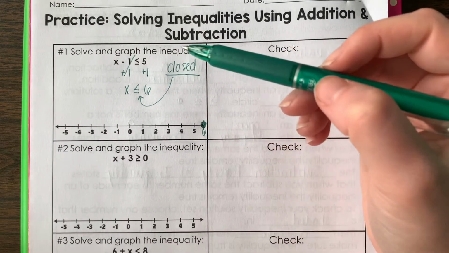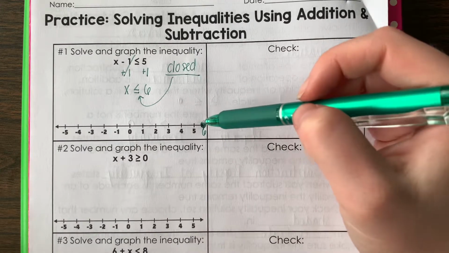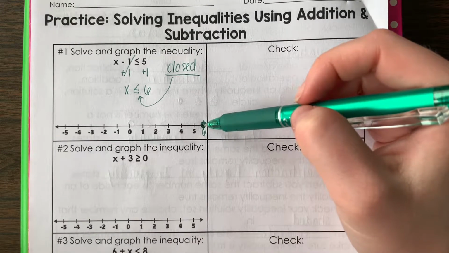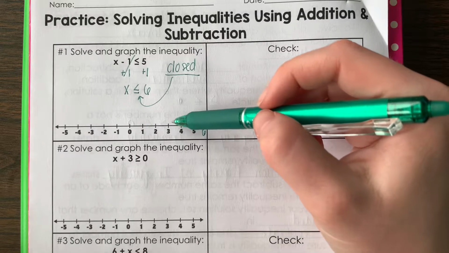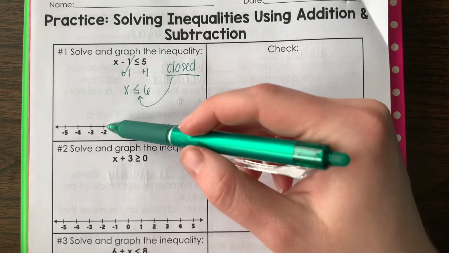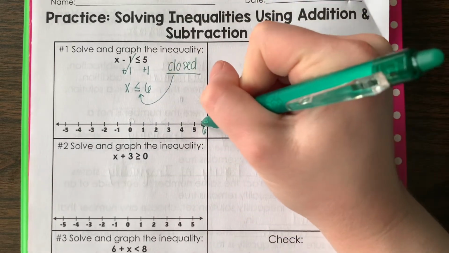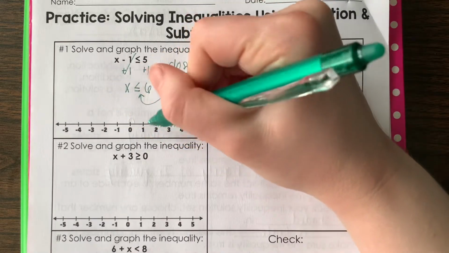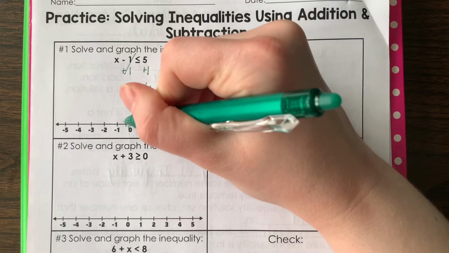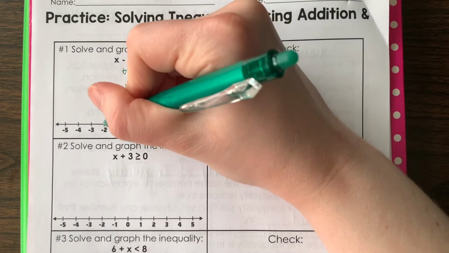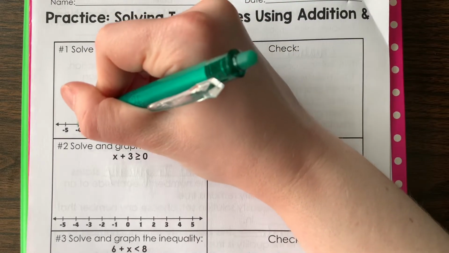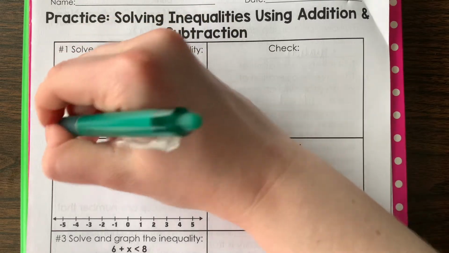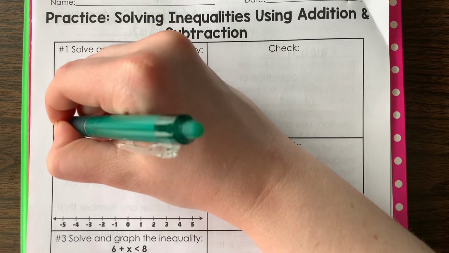So what numbers are less than or equal to 6? Well, 6 works, that's why it's shaded in. Well, 5 works, 4 works, 3 works, all the way down for all these negative numbers. So we are going to shade to the left. And don't forget at the very end to put that big arrow because it keeps continuing for the rest of those negative numbers.